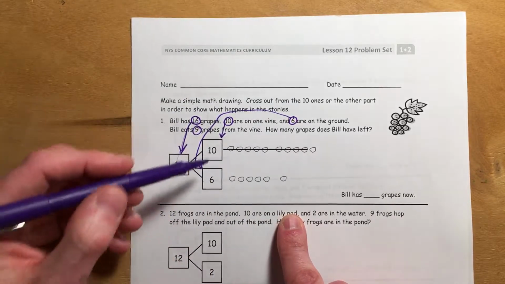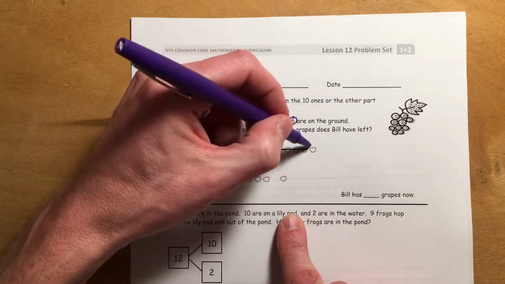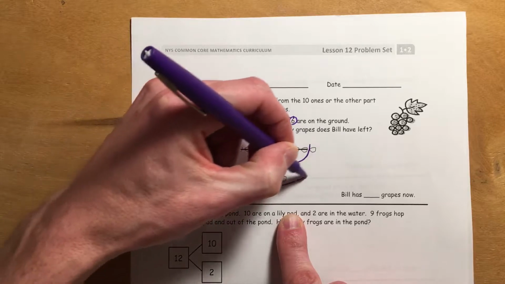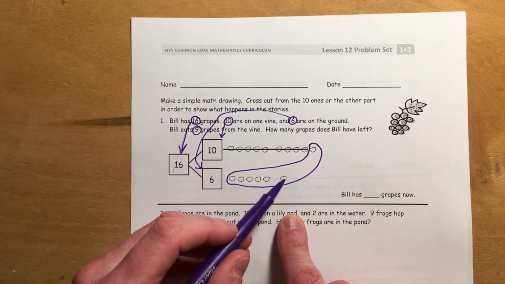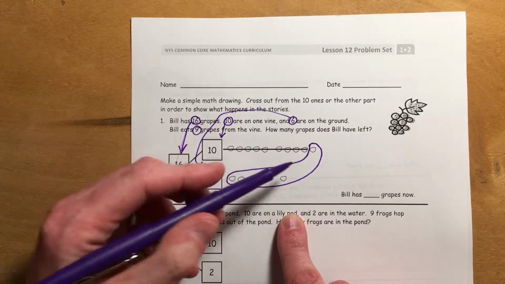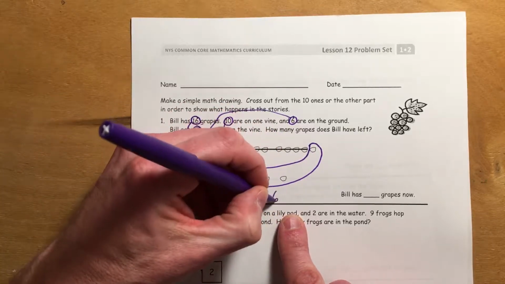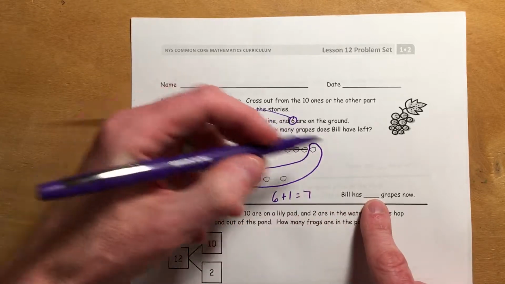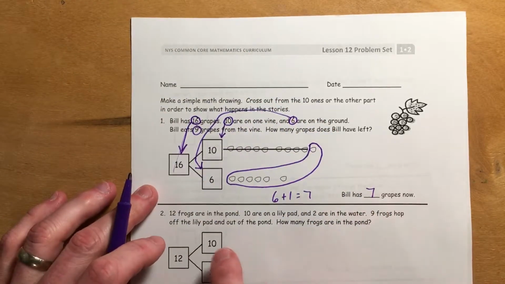Now, we don't want to forget about these grapes down here, so we want to count all the grapes that are left. So we have all of these grapes that are left. So we have 6 grapes, just like right here, and then 1 grape left over from there. So we have 6 plus 1 equals 7. So Bill has 7 grapes left.